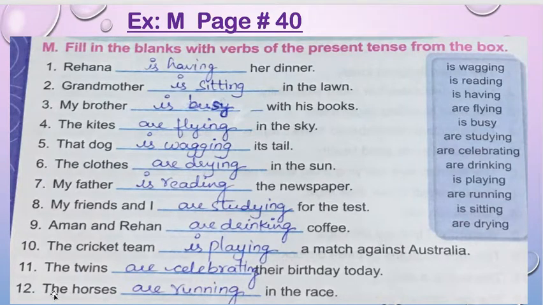Okay, 12th one. The horses dash in the race are running. The horses is the subject here and it is in plural form. That's why the helping verb here will also be in plural form. Okay, run is the base form here, and it follows the CVC rule. R is the consonant, U is the vowel, and N is again a consonant. That's why we are doubling the last alphabet N and then adding ing to it. So run will become running.